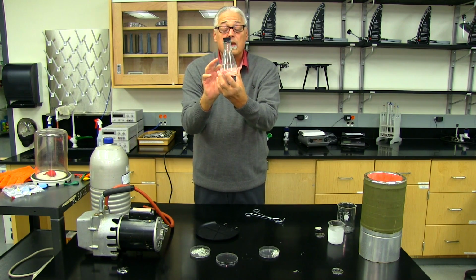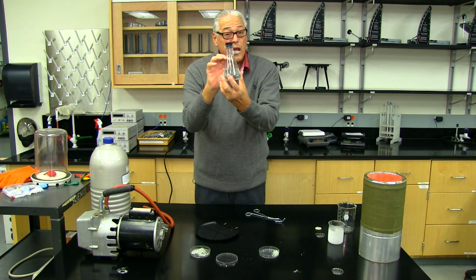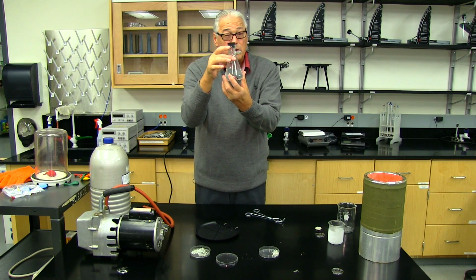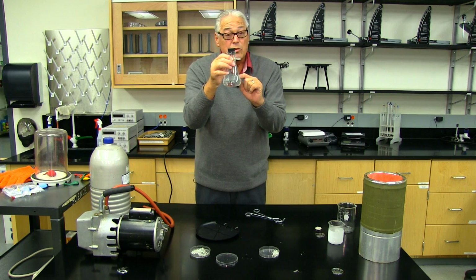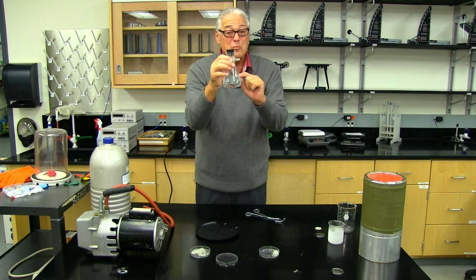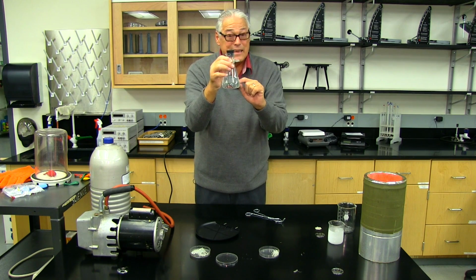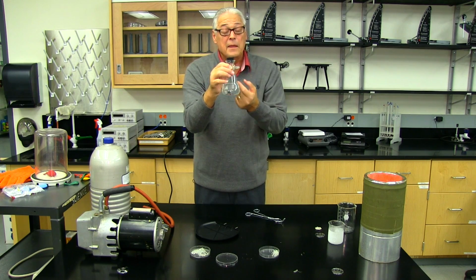So, what do you think would happen if I took away the gas molecules on top of this liquid? Do you think those liquid molecules that are moving very, very quickly inside the liquid would be able to escape?